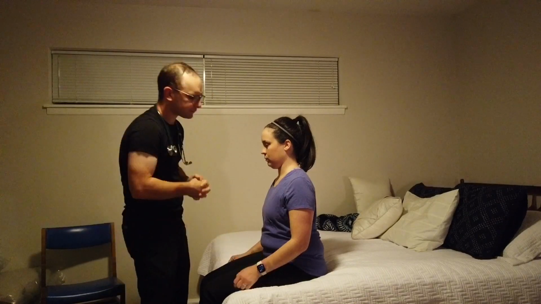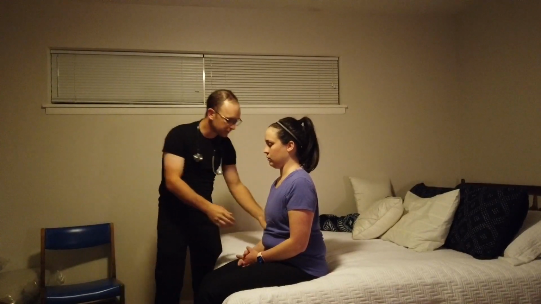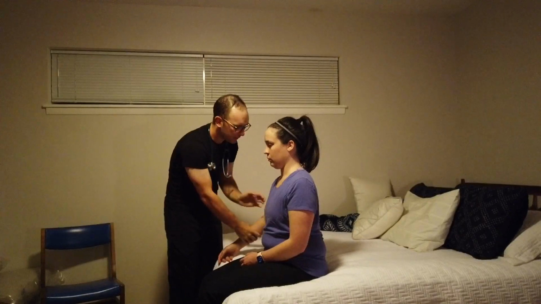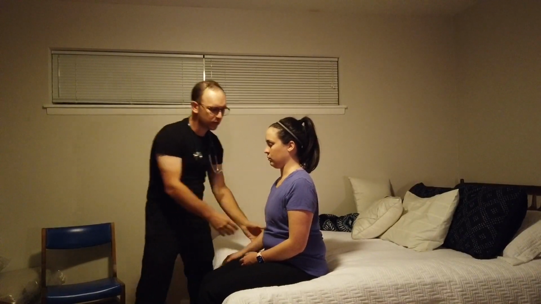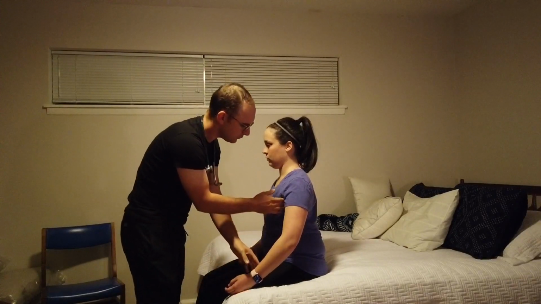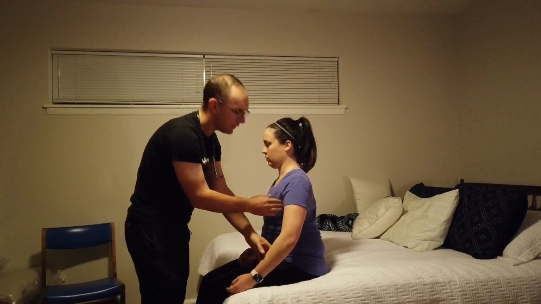All right. Since I'm already in this area, I'm also going to check for axillary lymph nodes. I'll have the patient stick her arm out here, and I'm going to feel inside the armpit here. Check on both sides. All right, and no axillary lymph nodes are noted. So next we're going to move on into the abdomen.